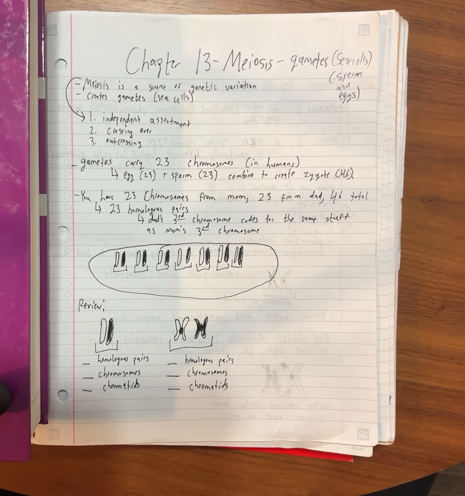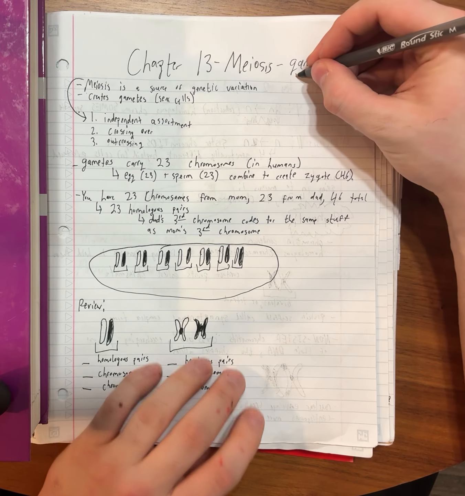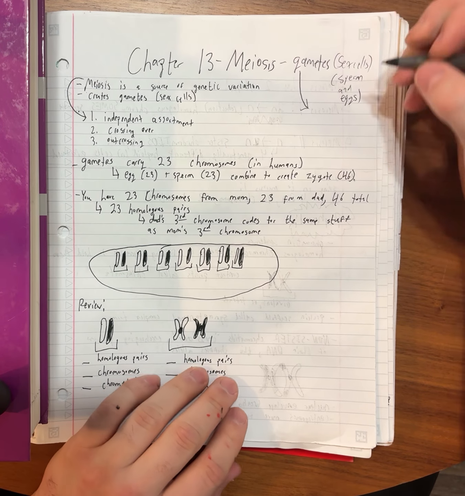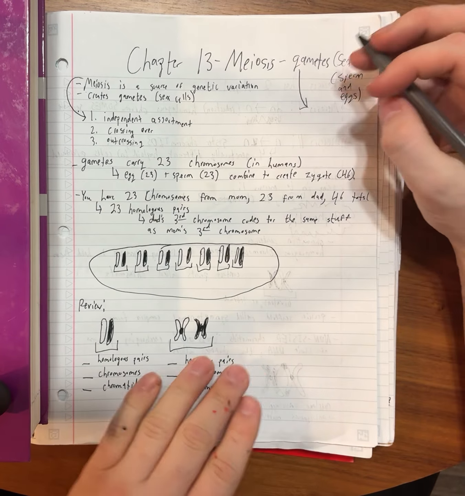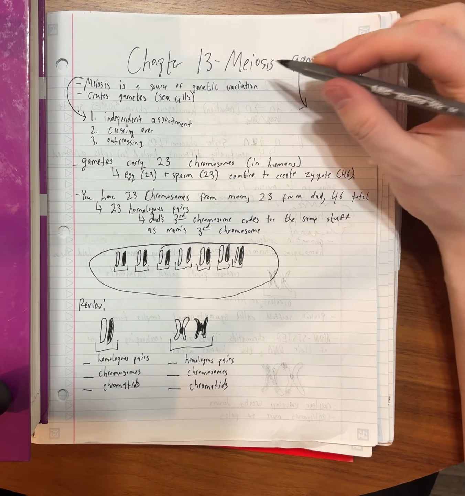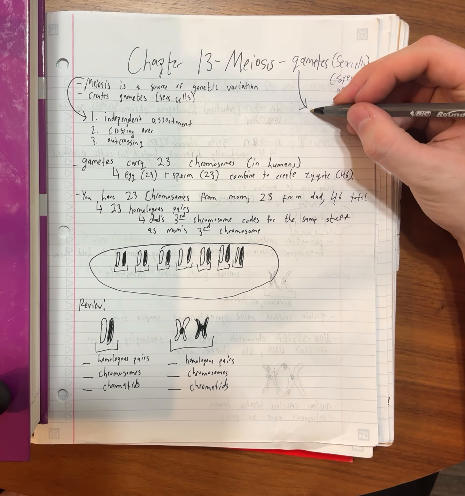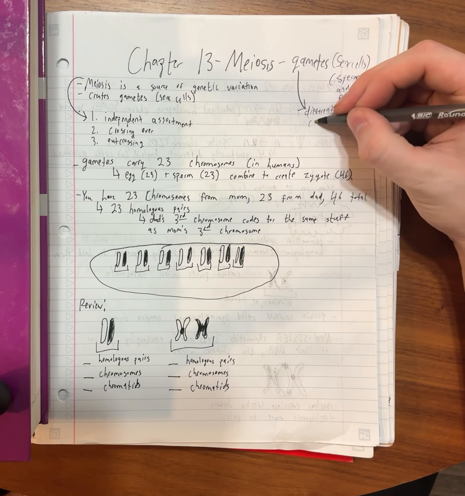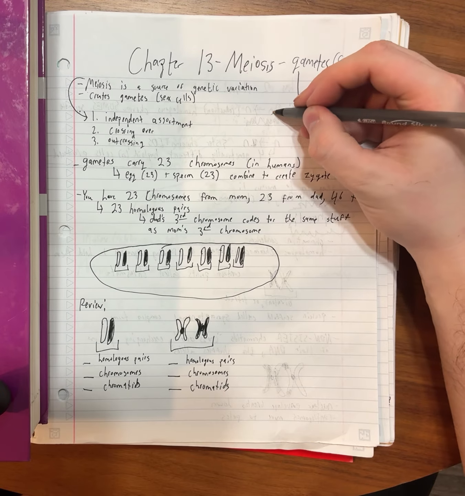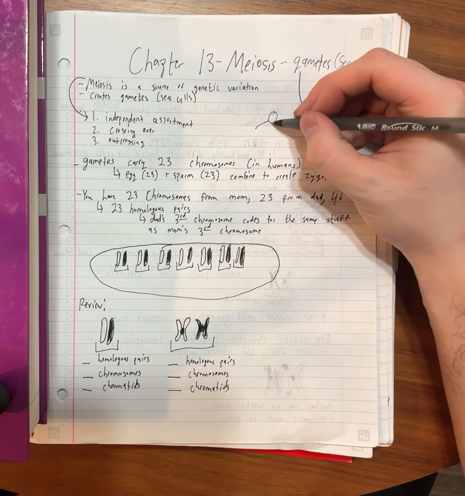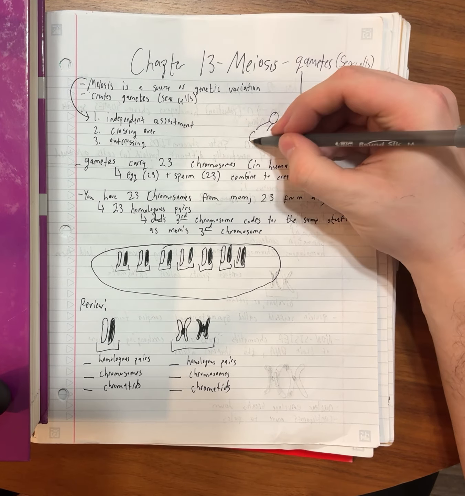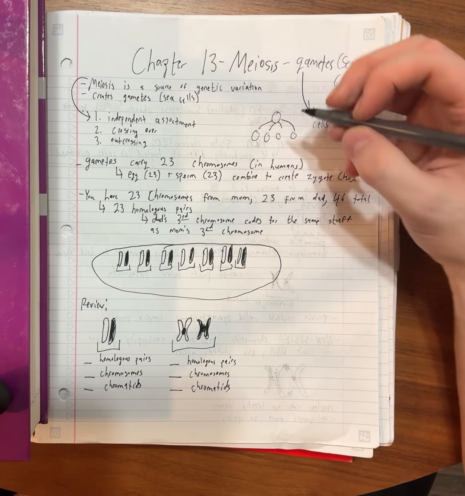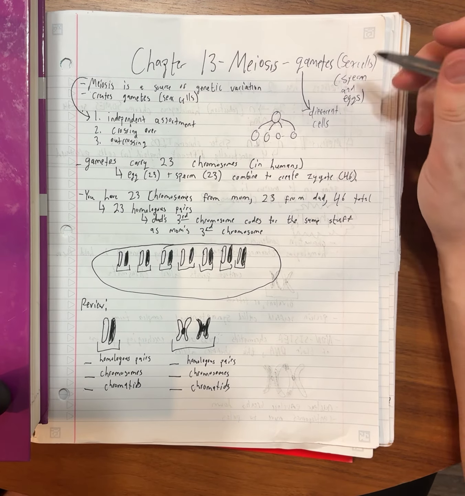So first, one other thing we said is that instead of producing identical cells like mitosis, meiosis is going to produce different cells. And very specifically, we're going to have one parent cell that is actually going to end up producing 4 genetically different daughter cells.